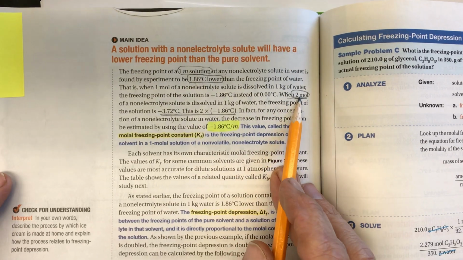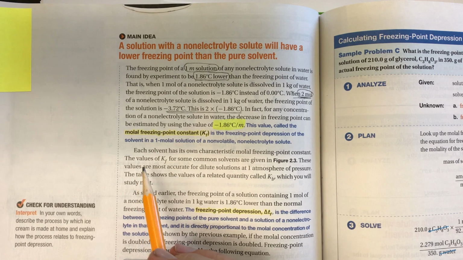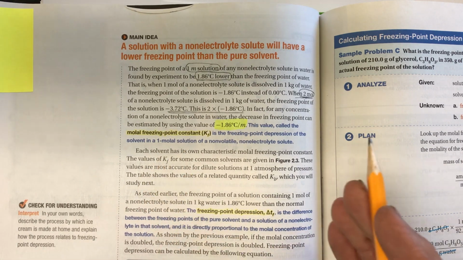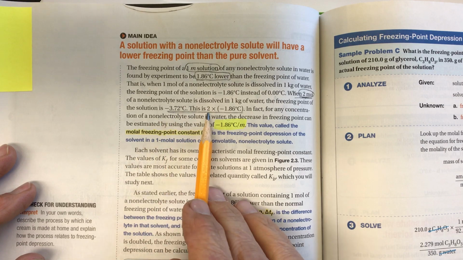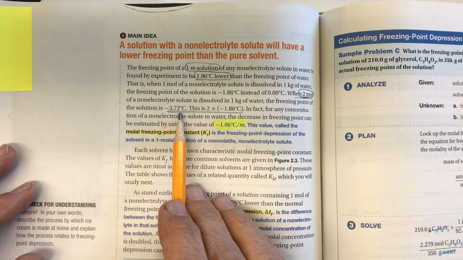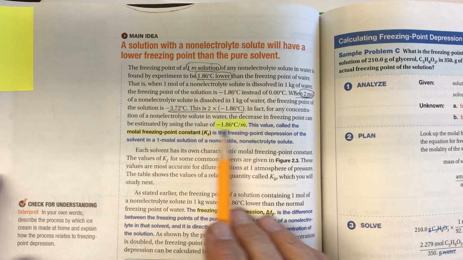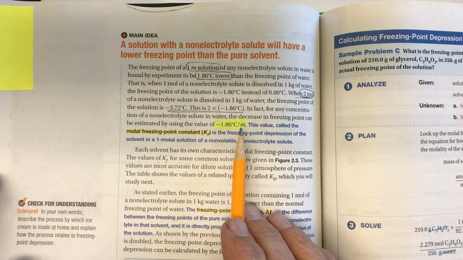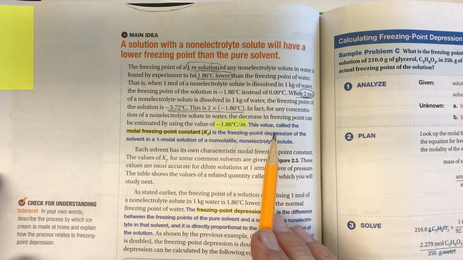So what if we had a 2 molal non-electrolyte? So we have 2 moles of sugar. No other ions are formed, so it will have double the impact, or 2 times negative 1.86, or a total of minus 3.72 degrees Celsius is going to be the new freezing point. This constant is in degrees Celsius per molal, so a conversion factor here for doing our calculations.